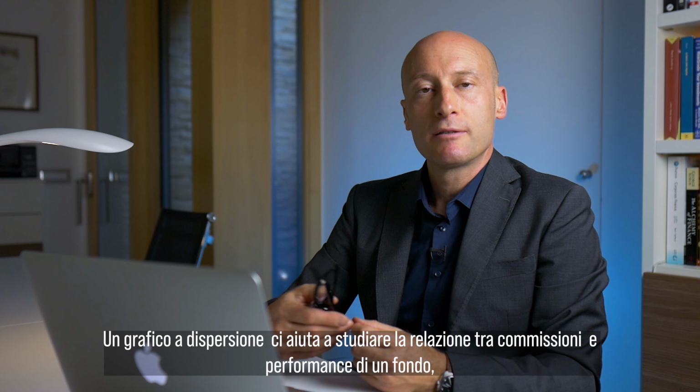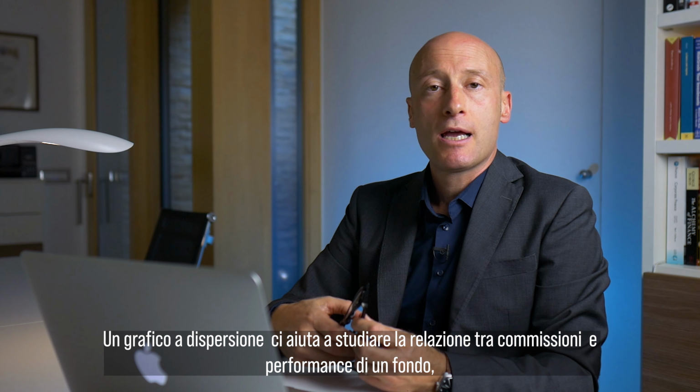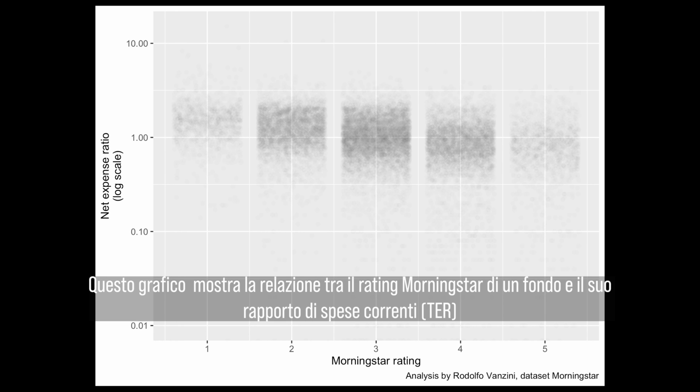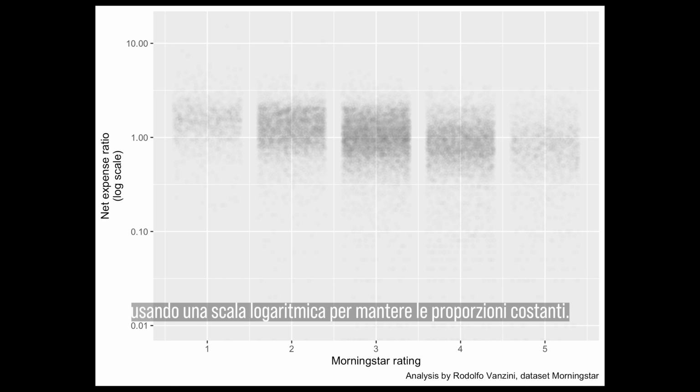A scatter plot helps us investigate the relationship between fees and the fund's performances, since the Morningstar rating represents a risk-adjusted return. This chart shows the relationship between a fund's Morningstar rating and its net expense ratio, using a log scale so that proportions are held constant.